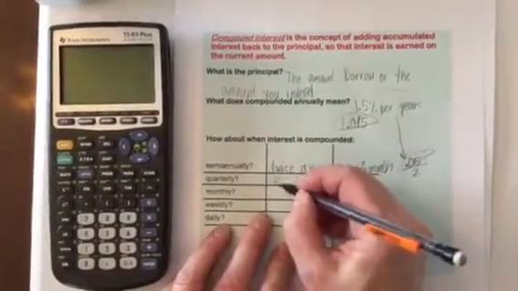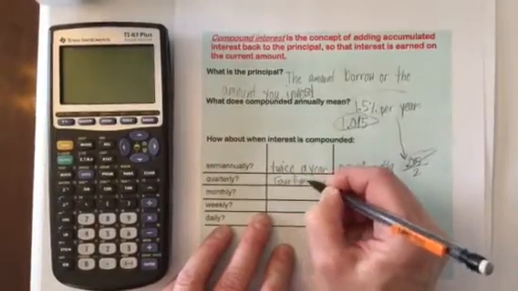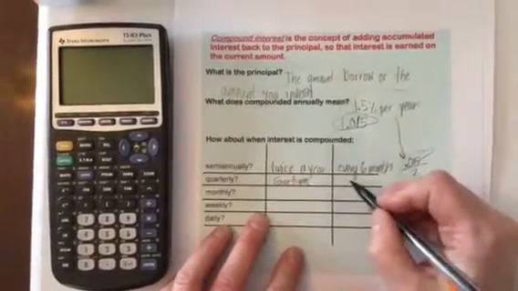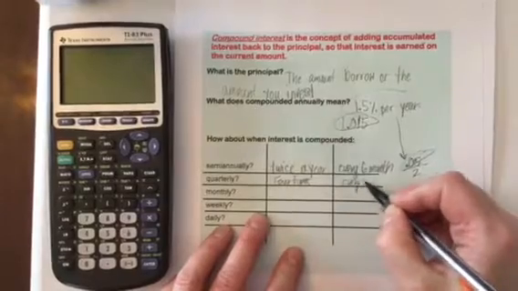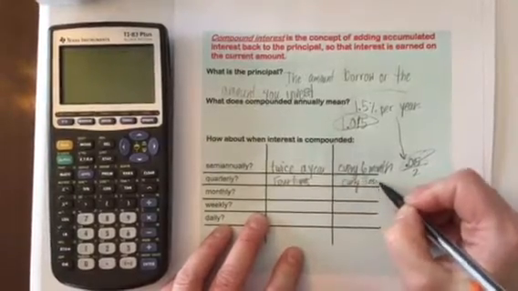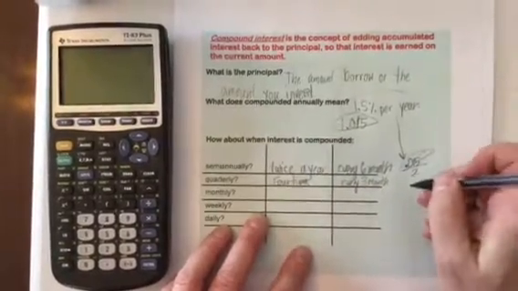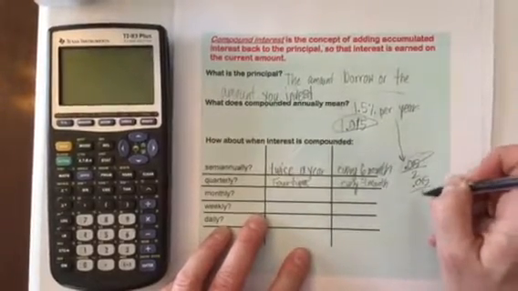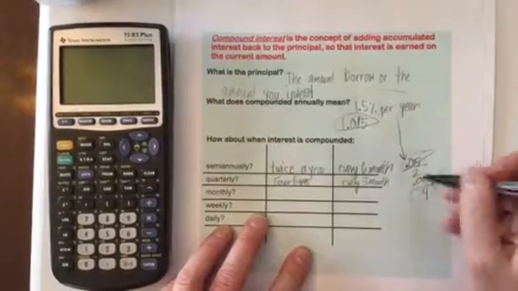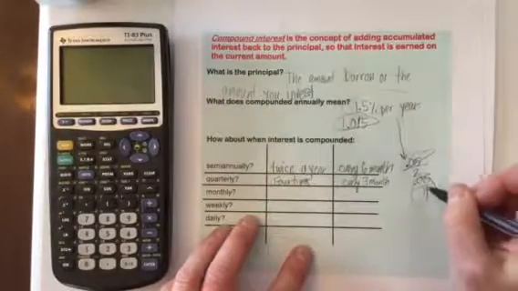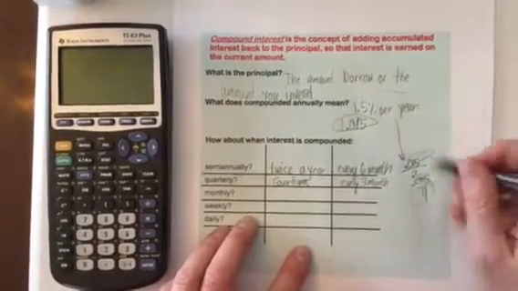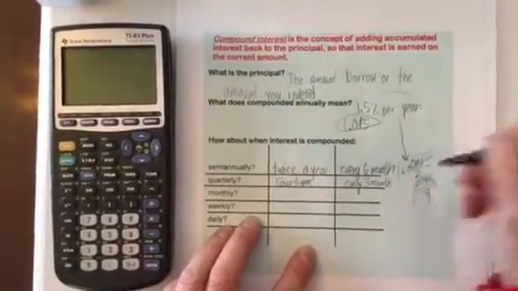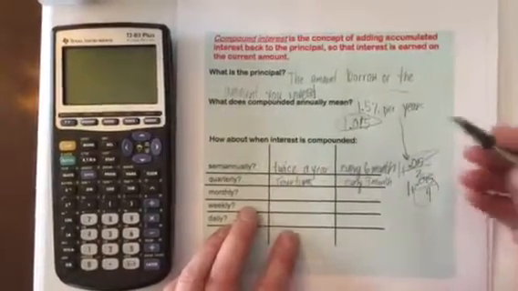Quarterly is 4 times a year, and that means every 3 months. So every 3 months you will multiply by 0.015 divided by 4. And actually you'll add 1 to that when you're calculating your interest or your total amount.